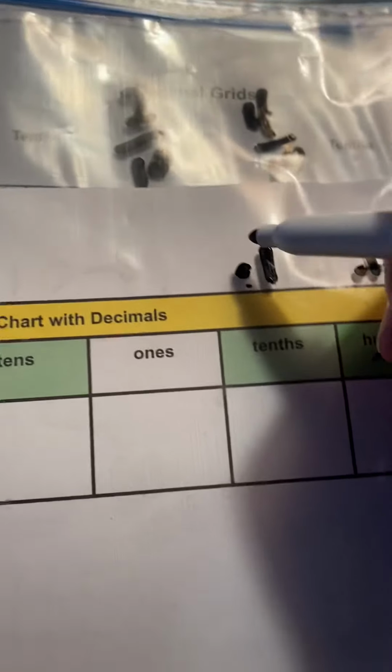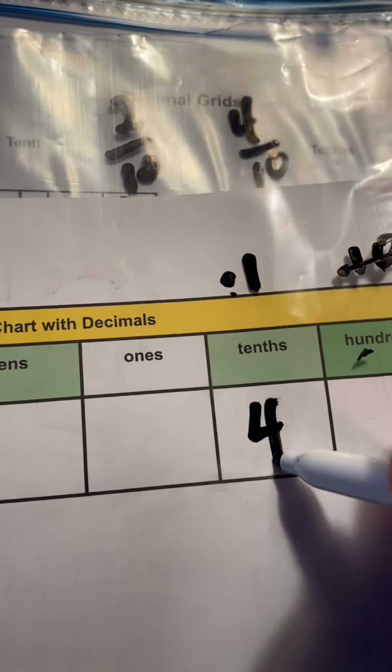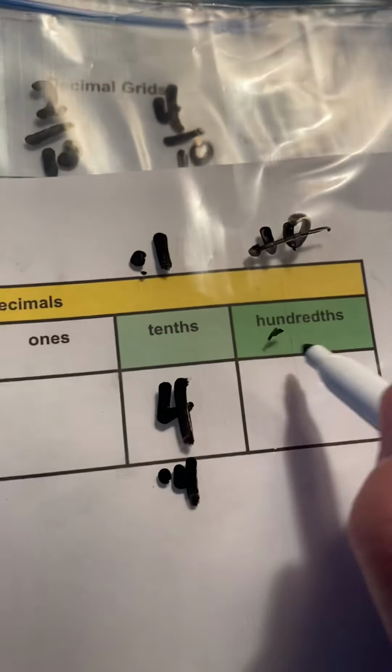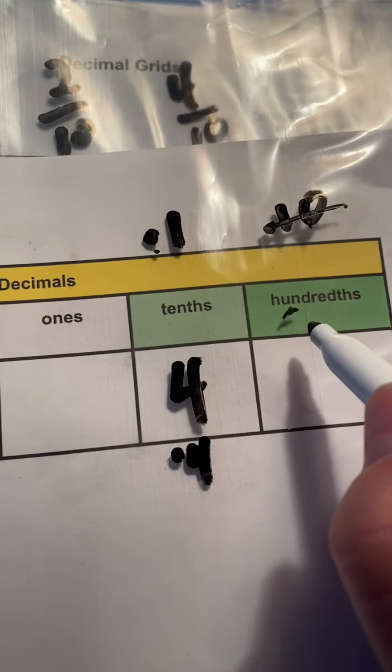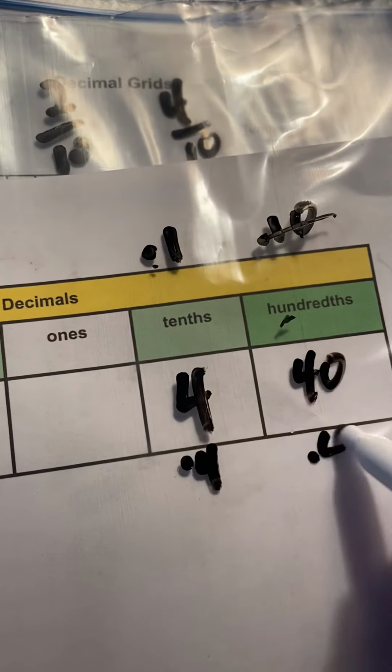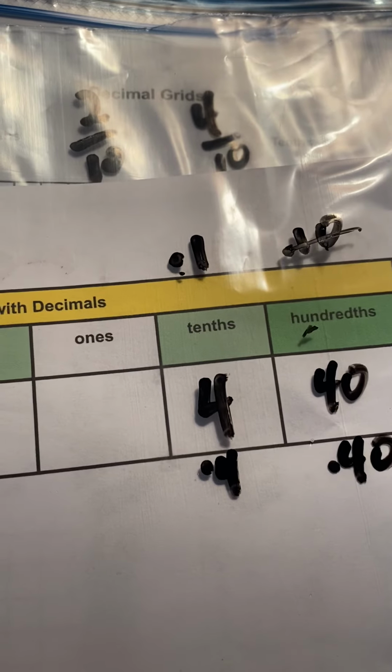Now the other examples we did, what if I have a 4 here in the tenths? Well, that is 4 tenths. How many hundredths is 4 tenths? It's got to be 40 hundredths, which I write like that, okay?